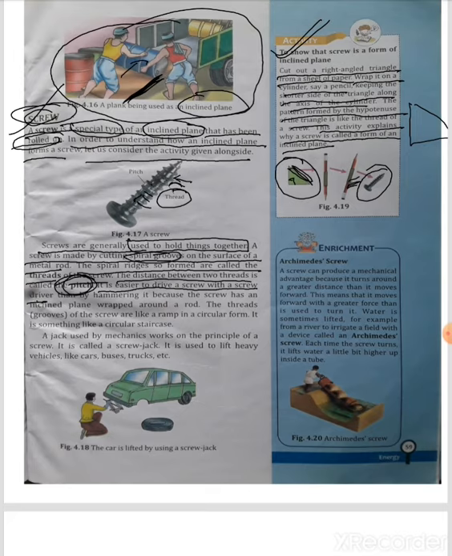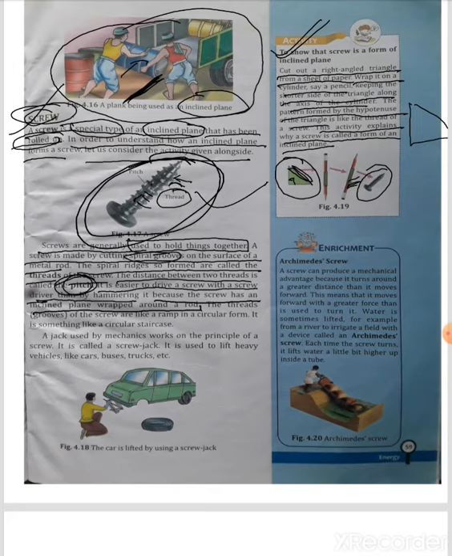Then, why do we not hammer a screw? Because the screw has an inclined plane wrapped around a rod. We don't hit it with a hammer; we fix a screw with a screwdriver. Alright, why? Because it has an inclined plane wrapped around it. It is something like a circular staircase, a winding staircase.